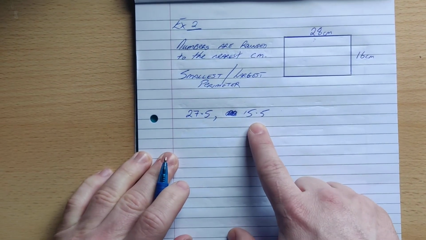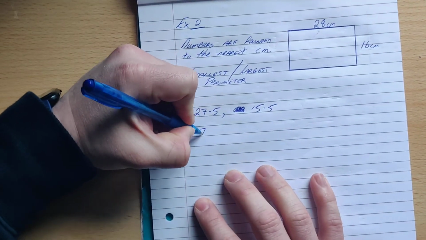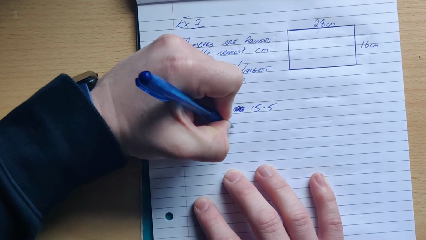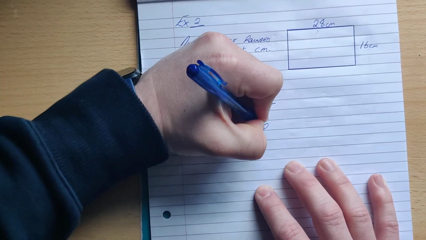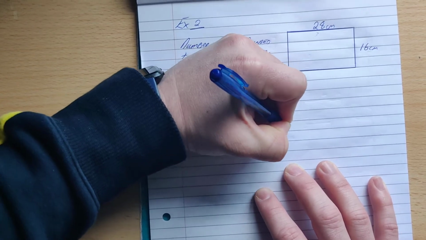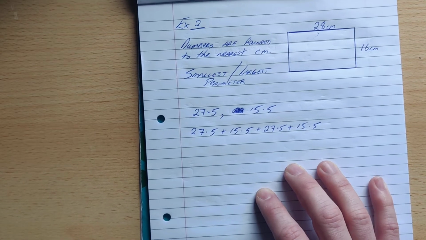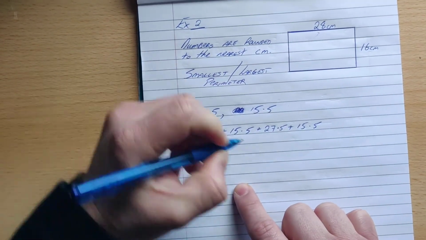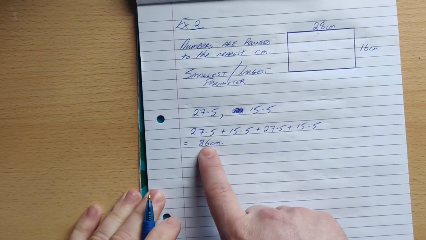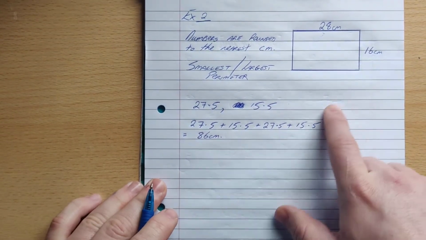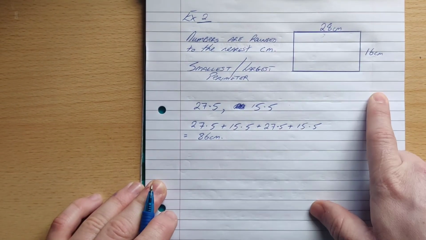Now if I'm to find a perimeter, you have to add up the four sides. So it's 27.5 plus 15.5 plus another 27.5 plus another 15.5, and that gives us a total of 86 centimeters. So that's the smallest perimeter we could possibly have, having rounded these to the nearest whole number.